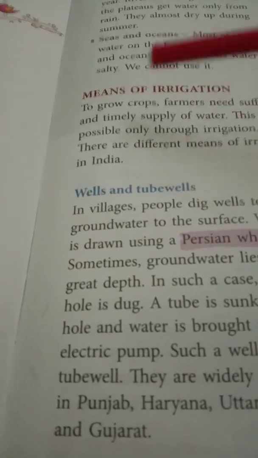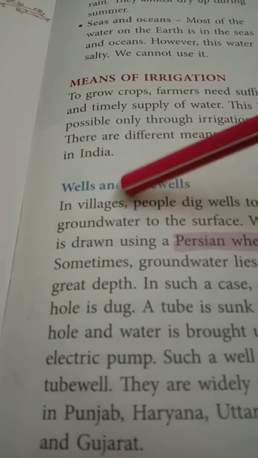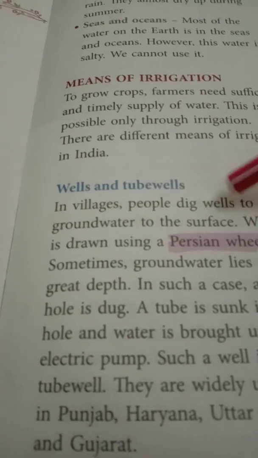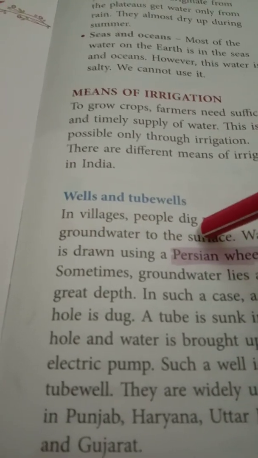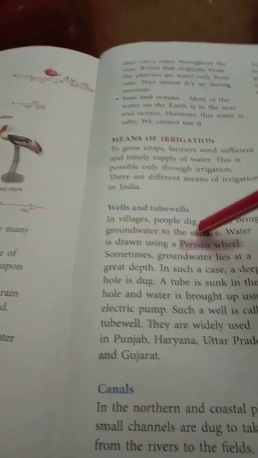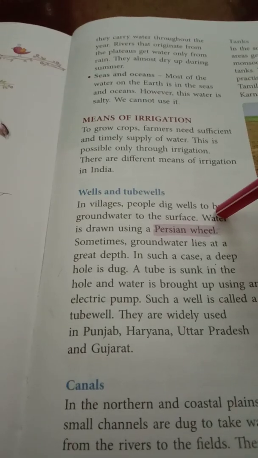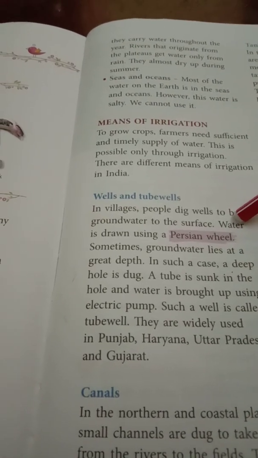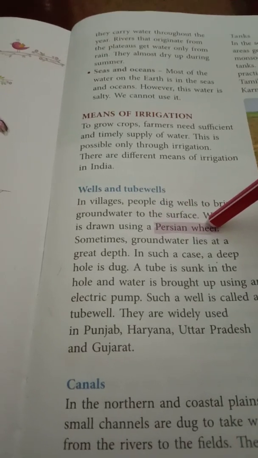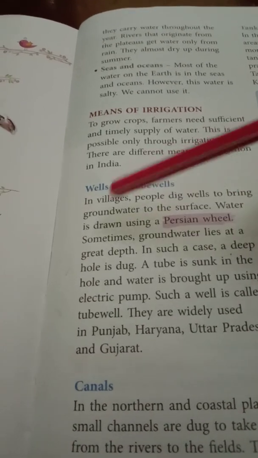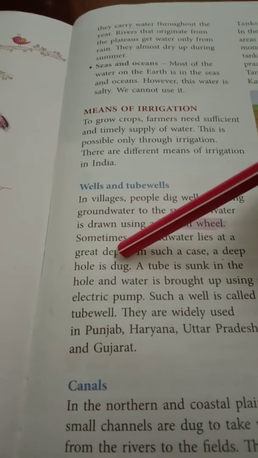Now, wells and tube wells. In villages, people dig wells to bring groundwater to the surface. Surface means the top. Water is drawn using a Persian wheel. Sometimes groundwater lies at a great depth.